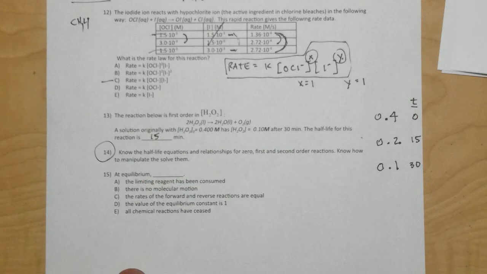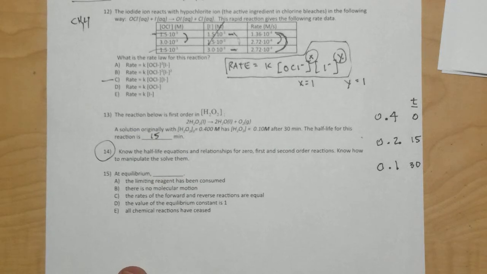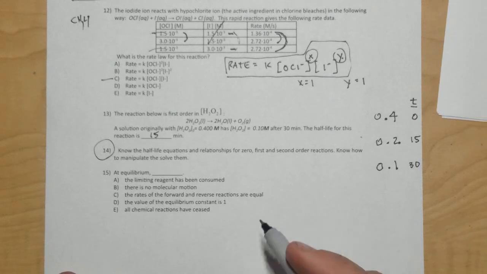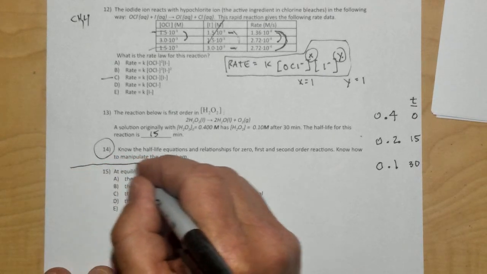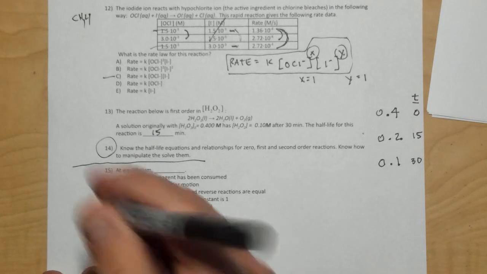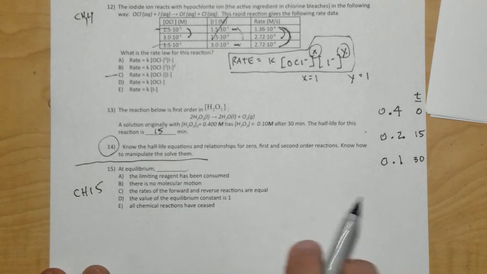Number 14, know the half-life equations and relationships for 0, first, and second-order reactions, and know how to manipulate and solve them. So for that, you'll want an equation sheet, and I think there's one that's included in your packet for the practice test that gives you all the equations for first, second, and 0th order reactions. So that's chapter 15 stuff. We'll come back and start chapter 15. This is going to be chapter 15 right here with equilibrium in the next video.